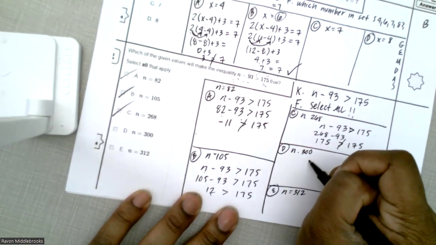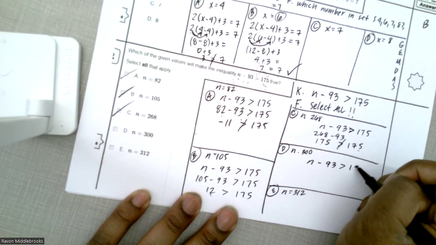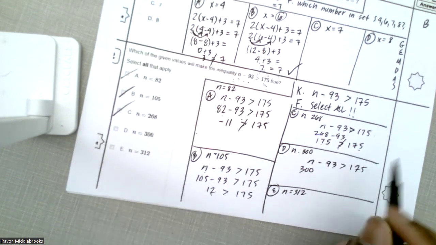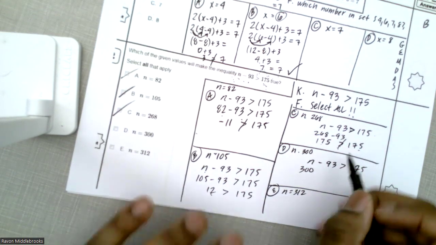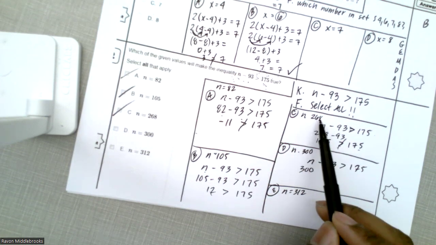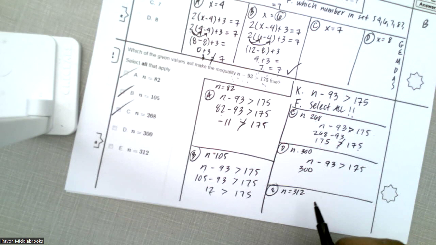Right here, n is 300. Automatically, I know that D and E would be correct because when n was 268, it was 175. So I know that anything larger than 268 would make the statement true.